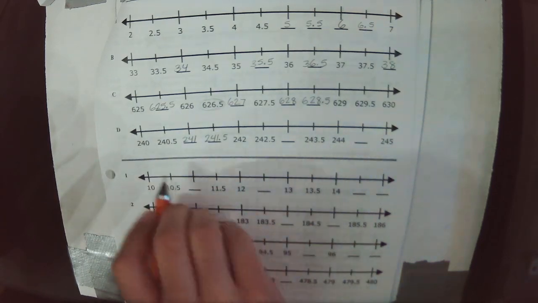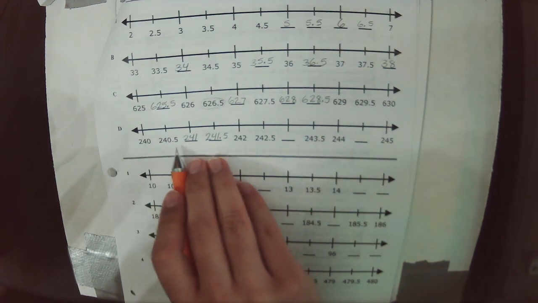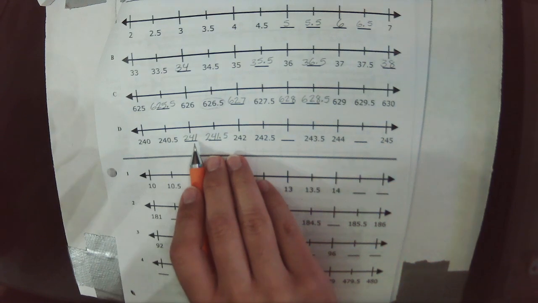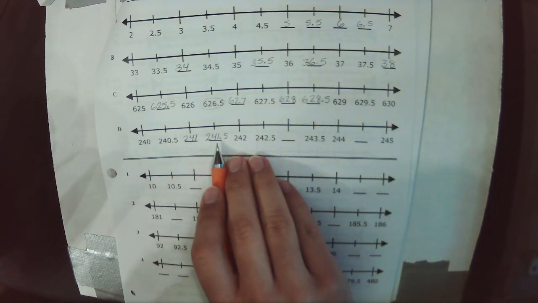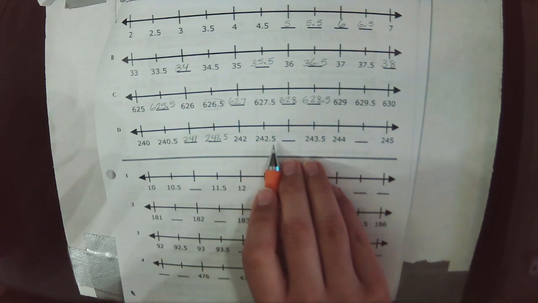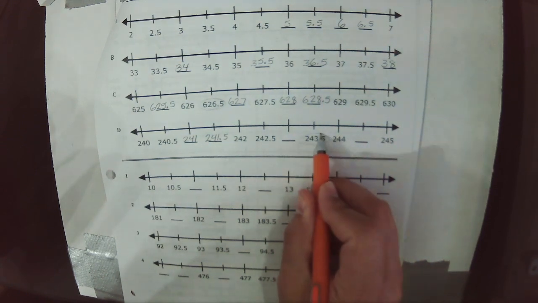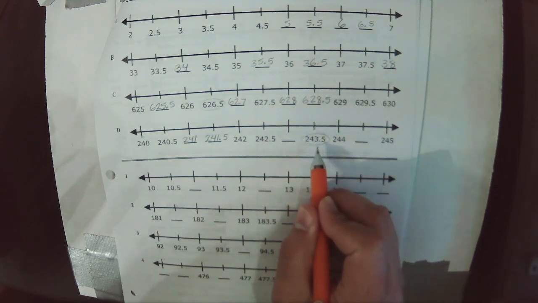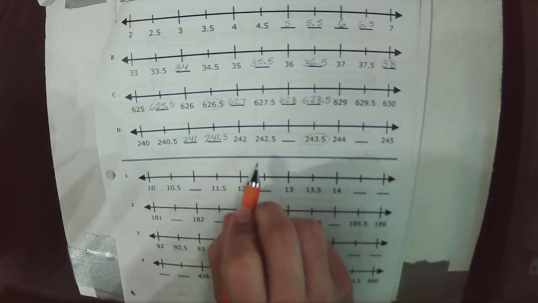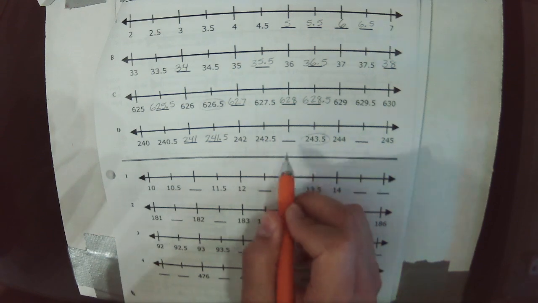Let's take a look at the pattern. 240, 240.5, 241, 241.5, 242. Well, I have that one right here. So I can't have the same label twice, but you're close. It has to go something before that.